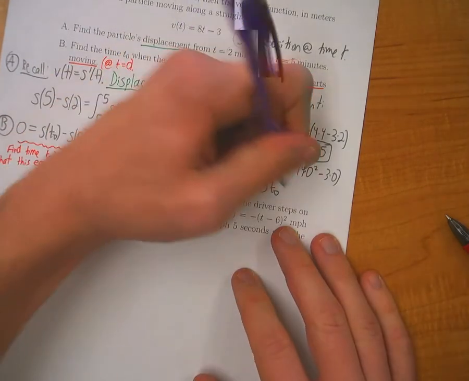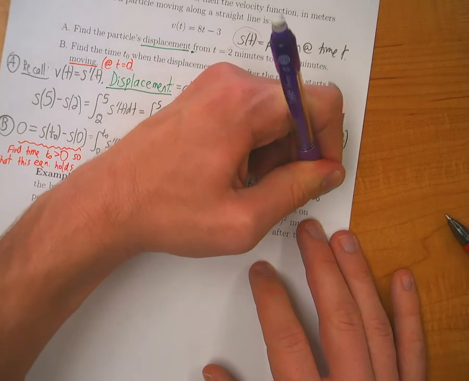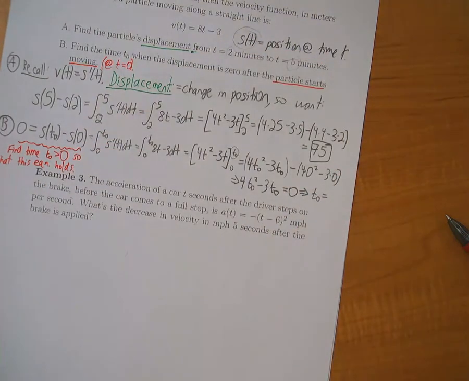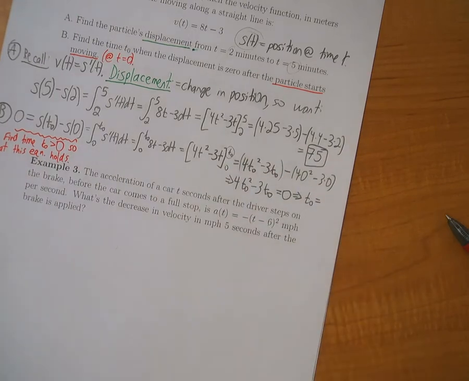So, if we set this equal to 0, then what value of t naught, which again needs to be positive, will give us the value of t naught we're looking for here?